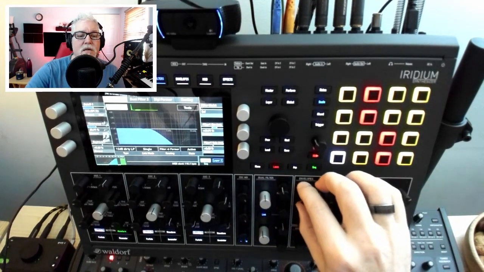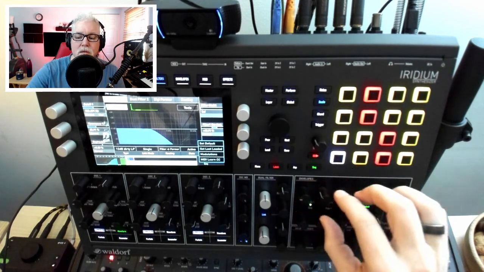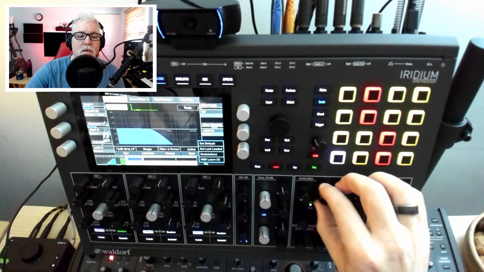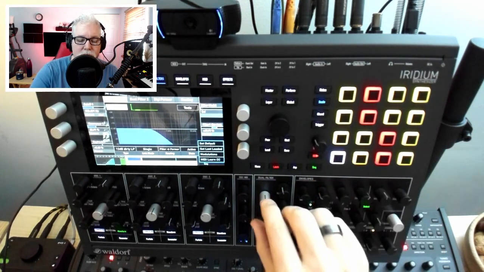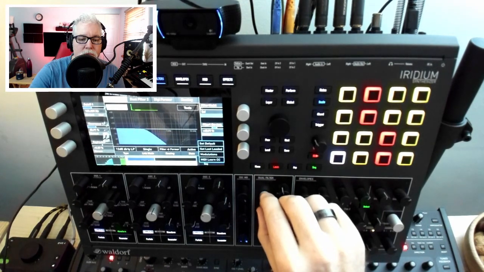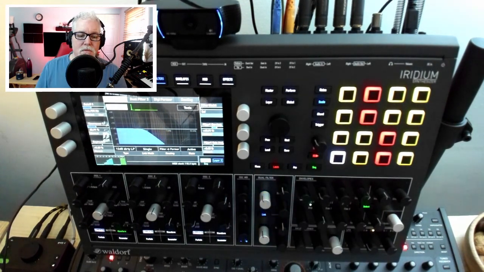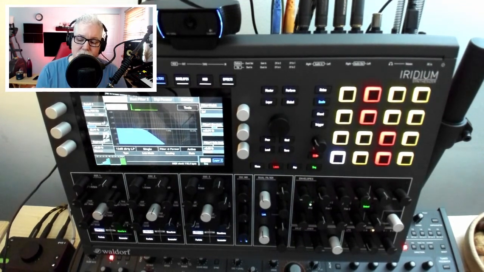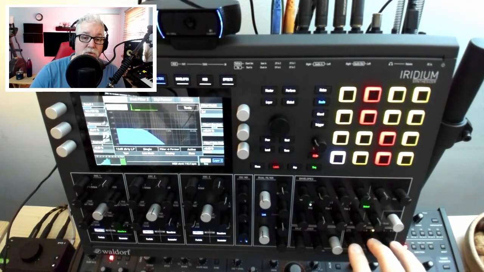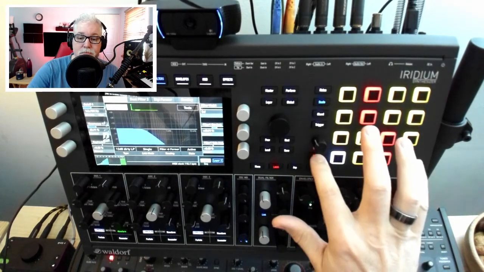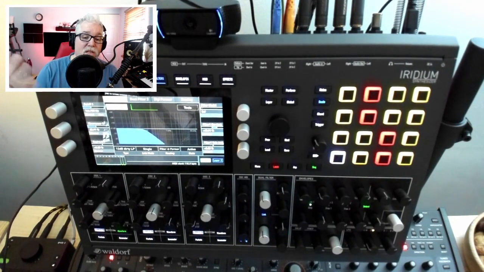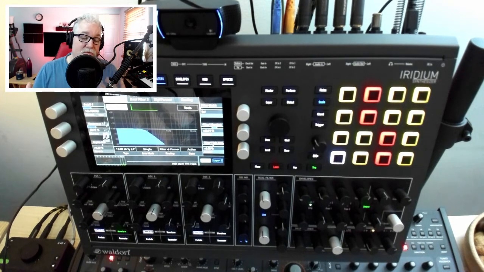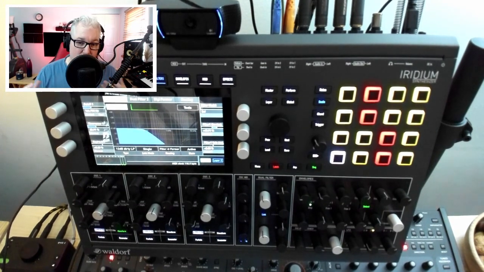Let's tweak the... There we go. All right, so something in there. And now what I'm going to do is we're going to use the LFOs, because LFOs are awesome. And pause this for a second. So I'm going to use the LFOs to animate different parameters of the filter. Again, this is kind of just understanding what you can do with one filter in the Iridium.